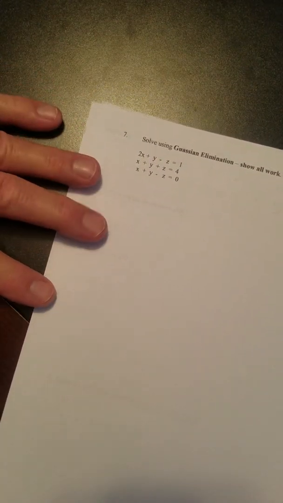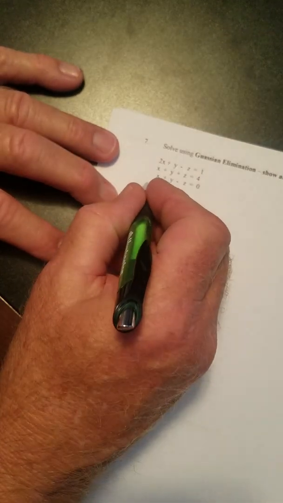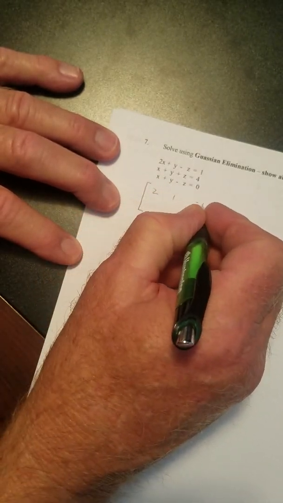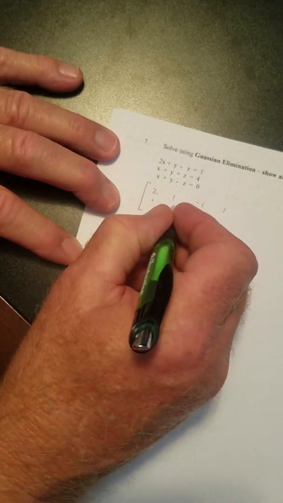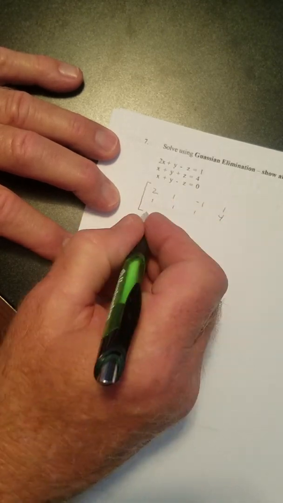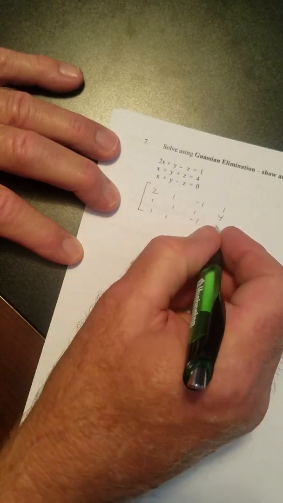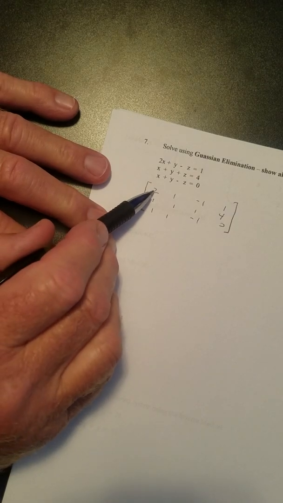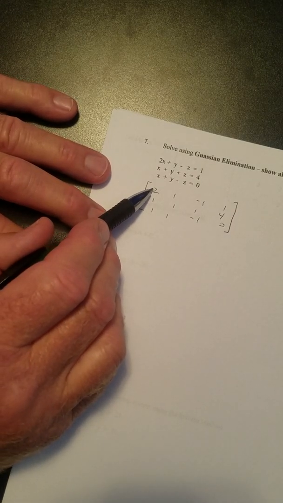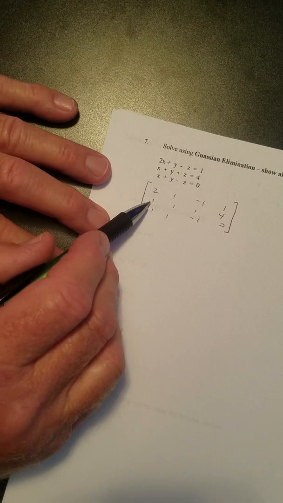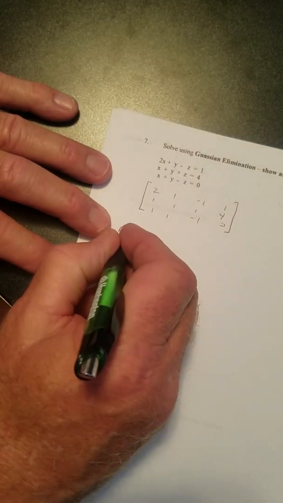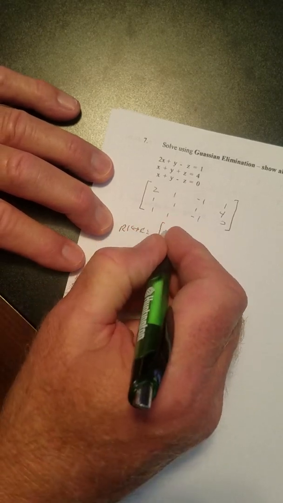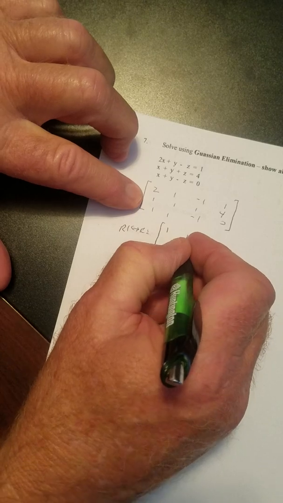Page 2, we got to solve by Gaussian elimination. So you got 2, 1, -1, 1, 1, 1, 1, 4, 1, 1, -1, 0. Got to get a 1 where the 2 is. Now I can multiply by 1/2, but that's going to give me fractions. I look down here, I see a 1. Let's just switch row 1 and row 2. Row 1 switches with row 2.